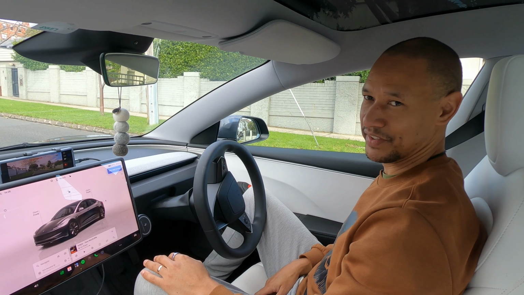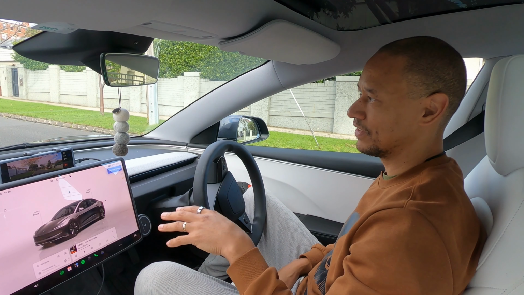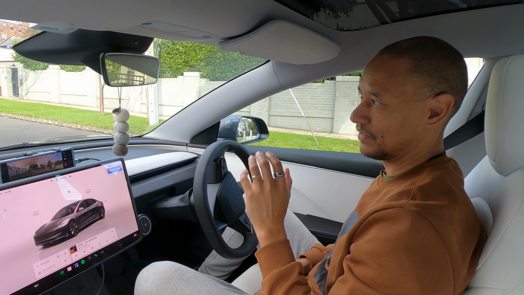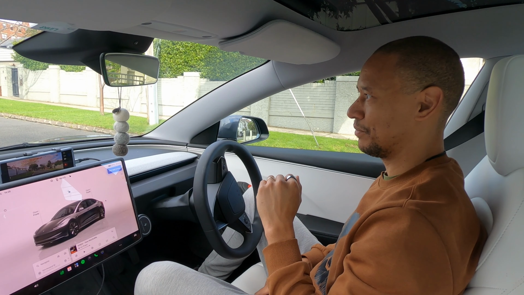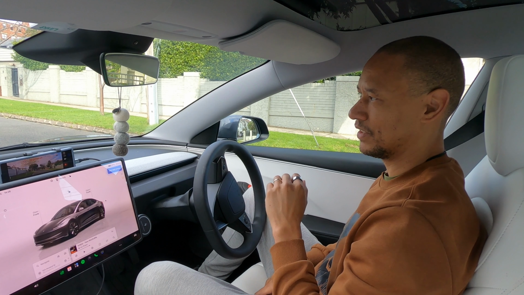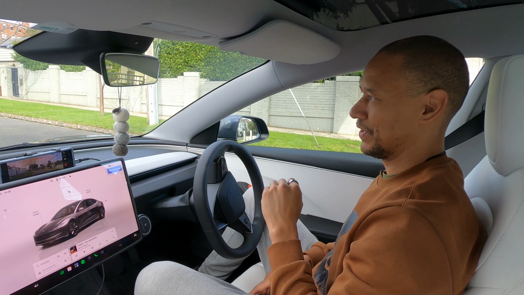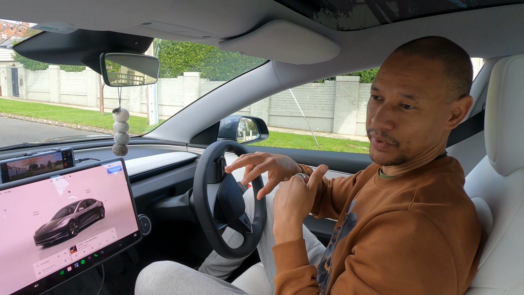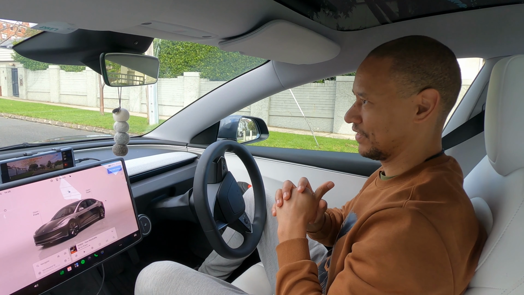However, it is very slow, and if you live in the city, you will get really annoyed at how slow it does different turns, how long it takes to think about things, and the fact that it leaves so much gap between you and the car in front, which it still does, by the way. I've driven it yesterday and it still does that.